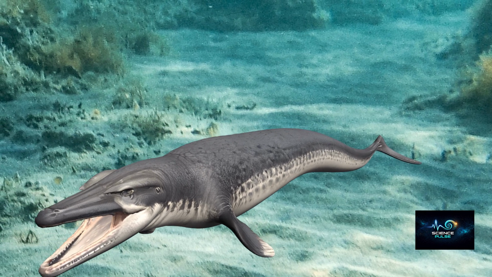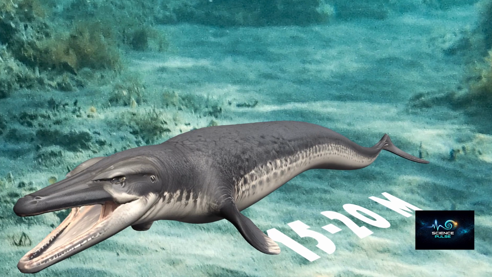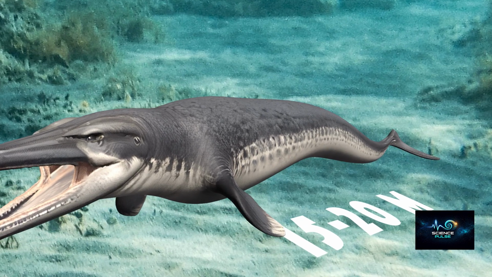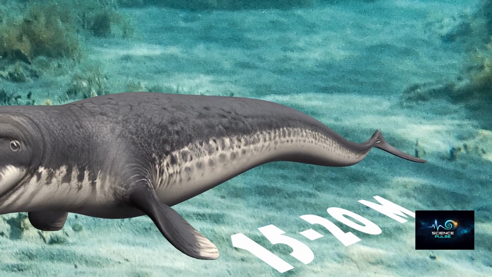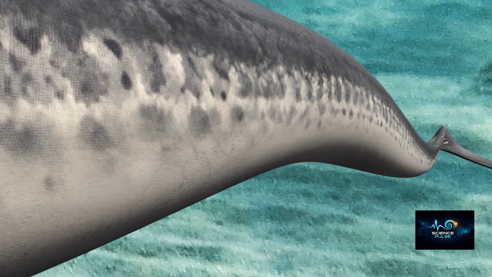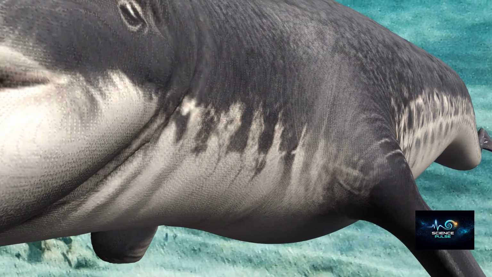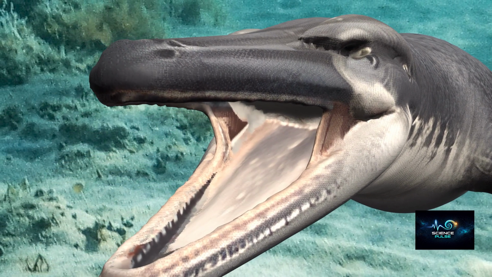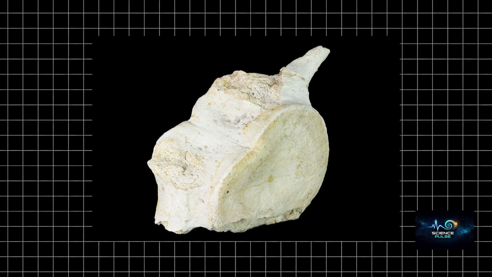Basilosaurus was large, with length estimates from about 15 to 20 meters, longer than almost any predatory marine animal alive today. Its proportions, however, were unusual. Rather than thick and heavily built, it had a long, slender body. The reason lies in its vertebrae, which were greatly elongated.